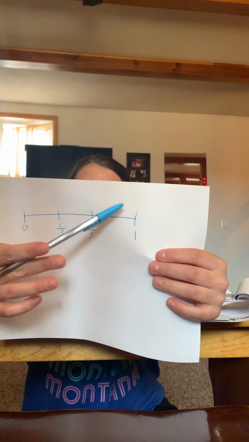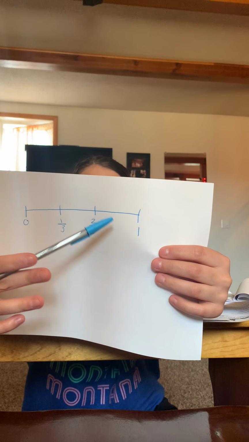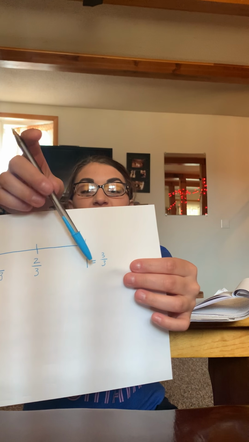It'd be 2/3. Okay? And then if you look at this one, it says to label 3/3 on a number line. So what would 3/3 be? Boys and girls, if you have any number over itself, that equals 1. So for example, like 3/3. You have 3/3, that equals 1.